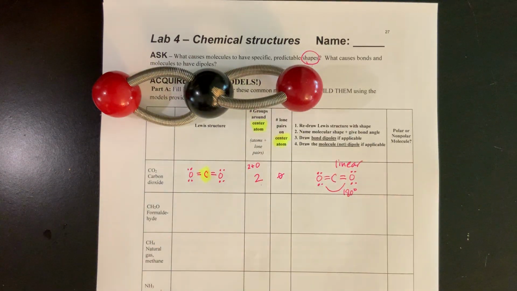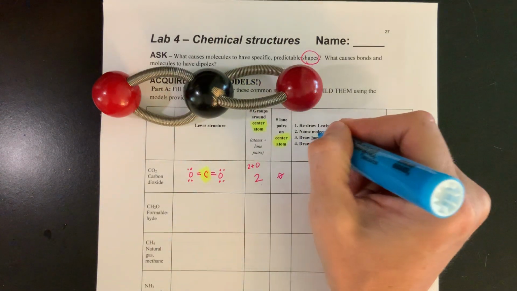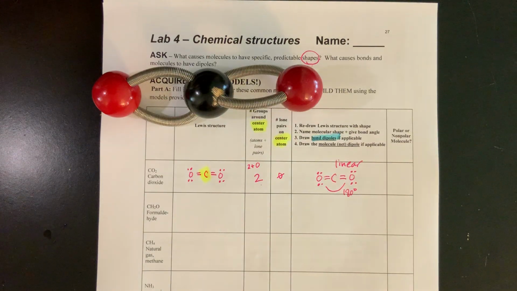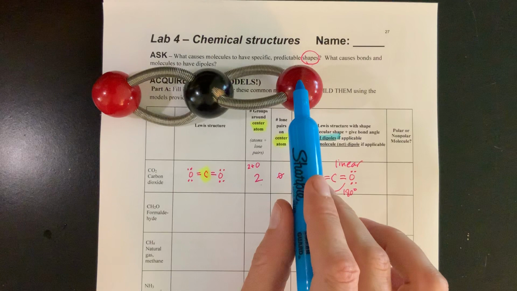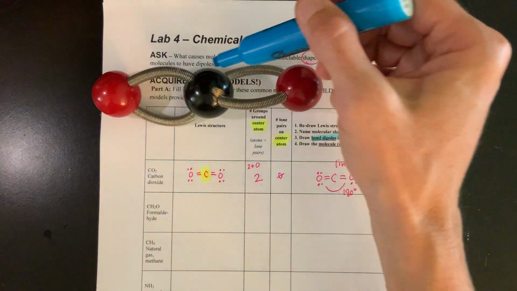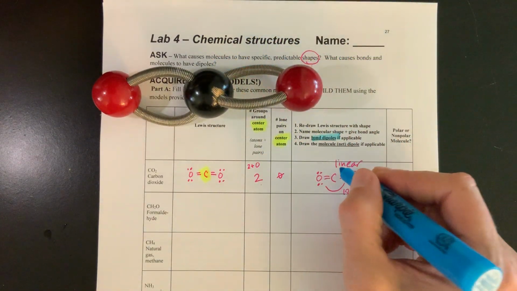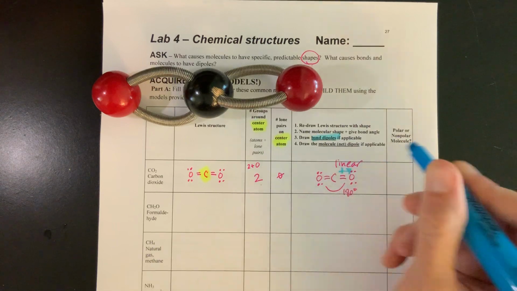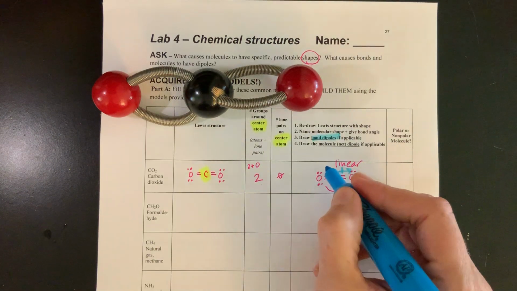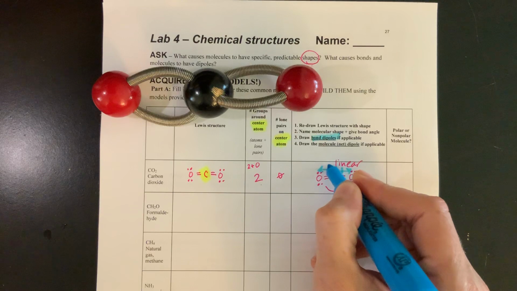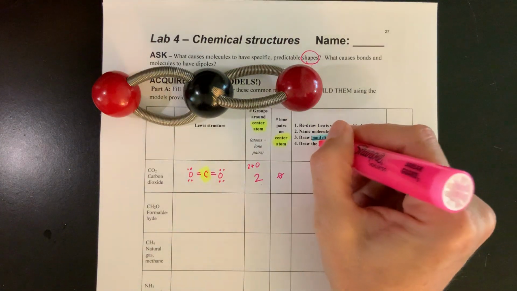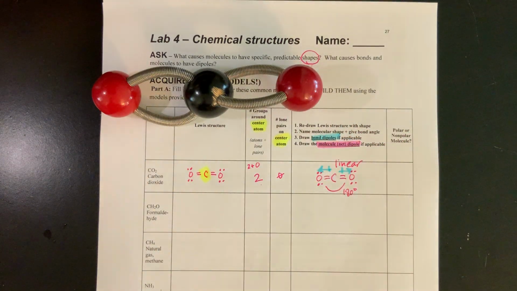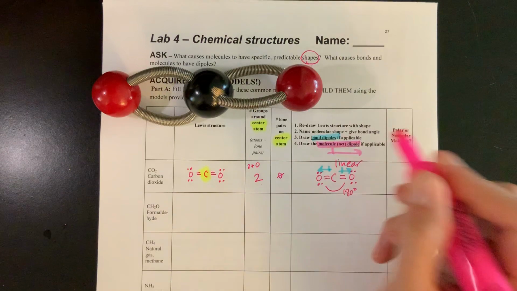Then we're going to draw bond dipoles, if applicable. So that would be where one atom is pulling electrons more than the other. Looking at carbon and oxygen here, oxygen is more electronegative, so it's going to pull electrons. And the way I show that here would be that oxygen is pulling electrons, and on this bond, the oxygen is pulling electrons. So those are my bond dipoles. And then if applicable, you would also draw a molecular dipole. Those are going to be larger, usually.